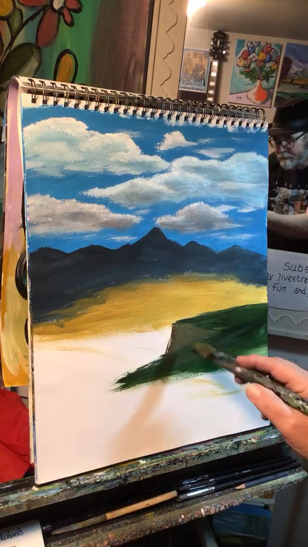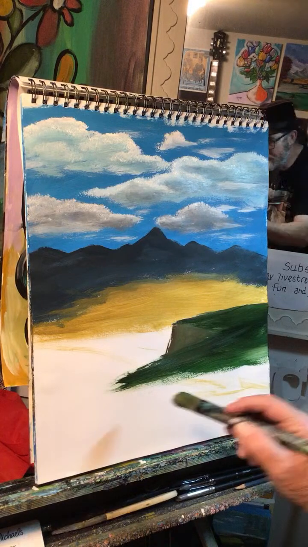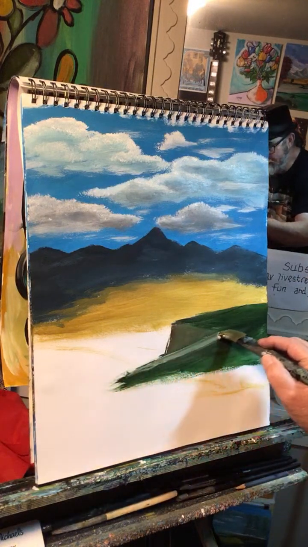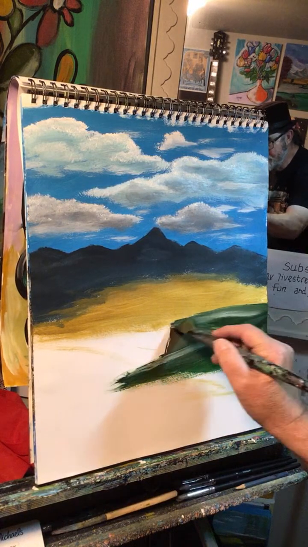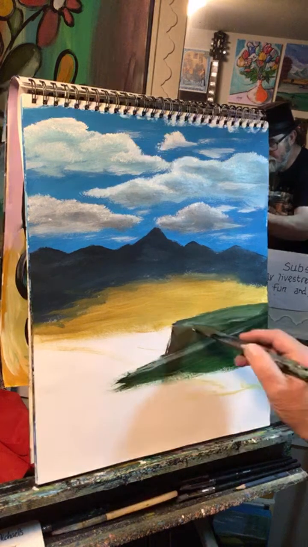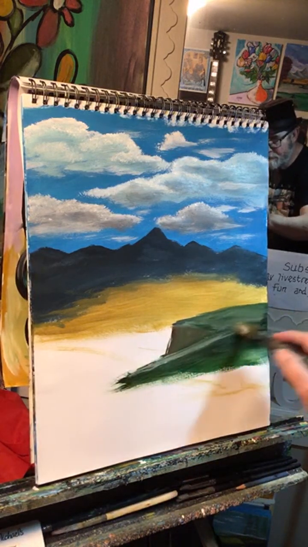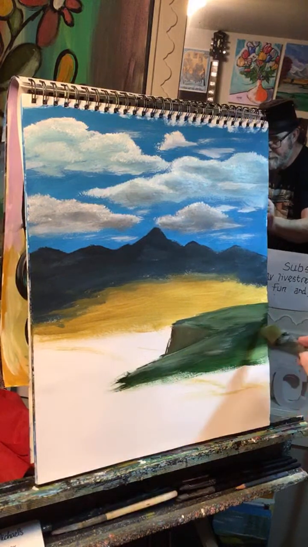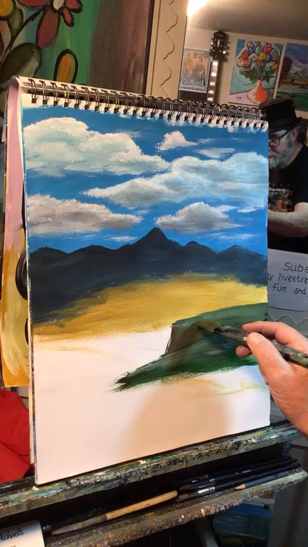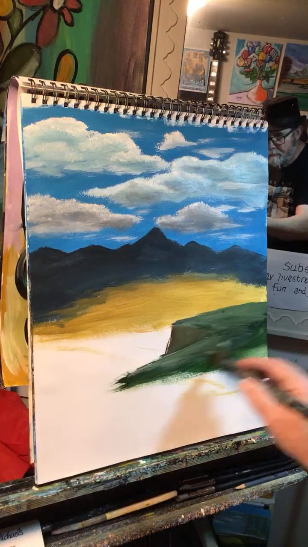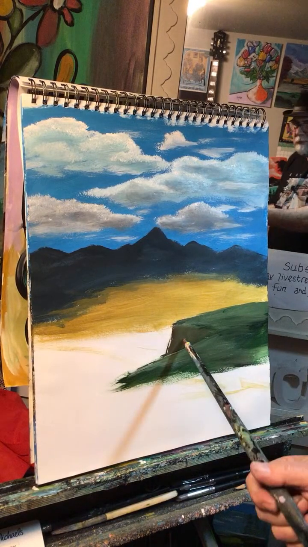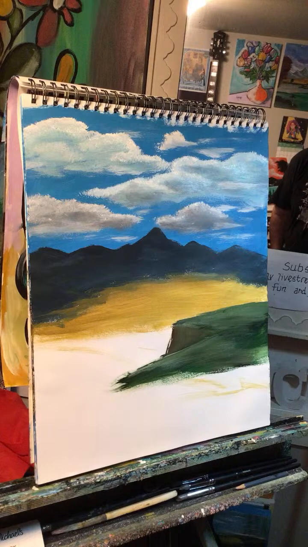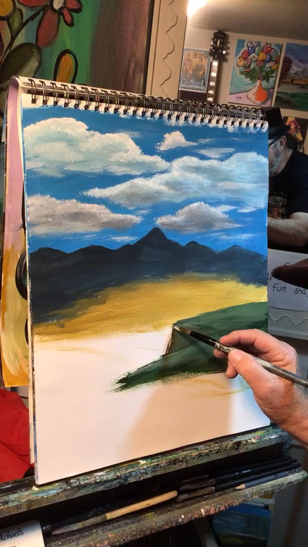So I'm going to lighten it up so you can see the dirt a little better. You just take a little white and we'll lighten it up on the top. Doesn't that look cool? Let me lighten that up just a bit here.